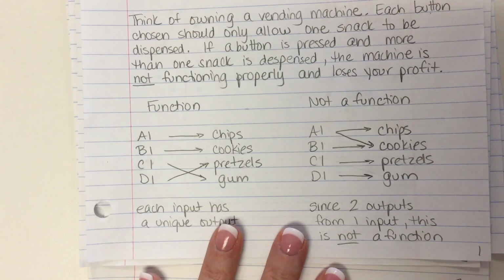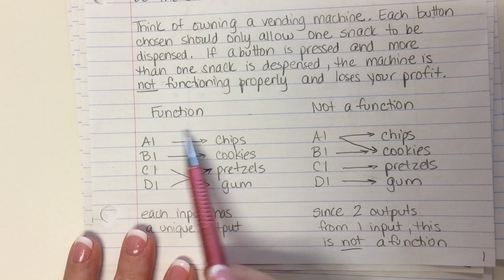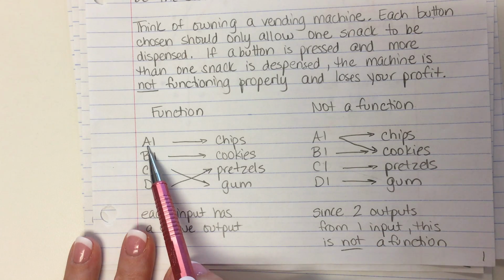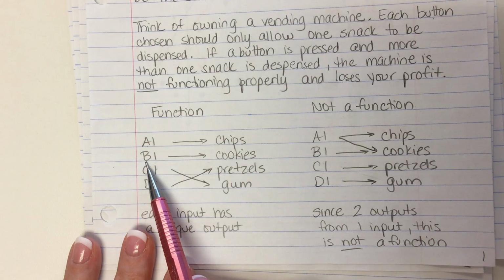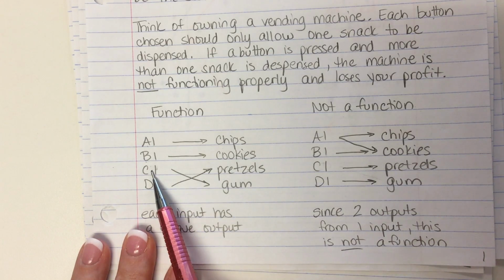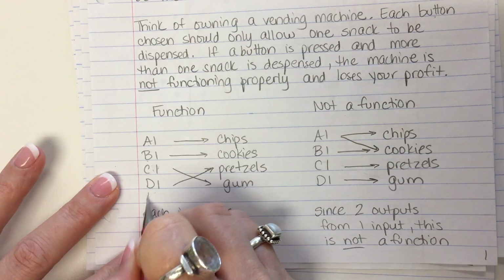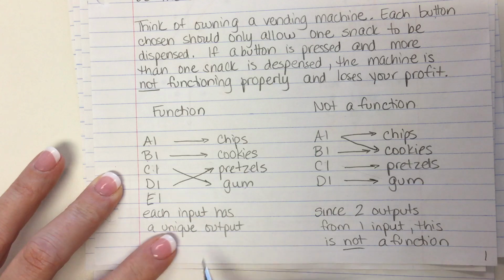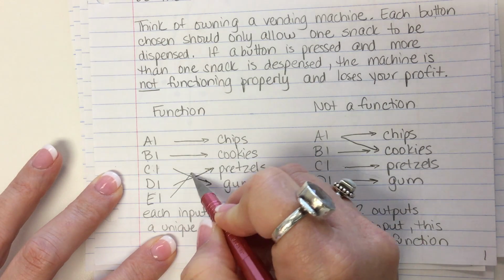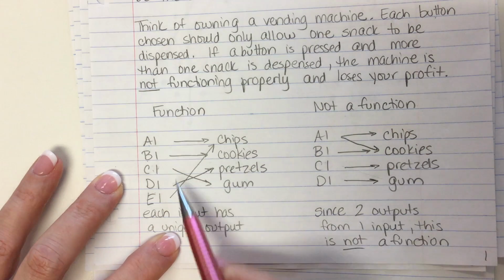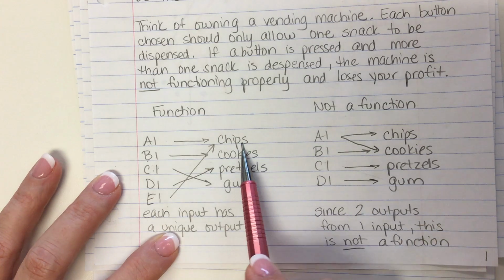Now, the alternative to that is, let's say you have this vending machine. You push A1, you get chips. You push B1, you get cookies. You push C1, you get gum. You push D1, you get pretzels. Now, it would also function if you had another button, E1, that also gave you chips. It's okay if more than one button gives you the same output.